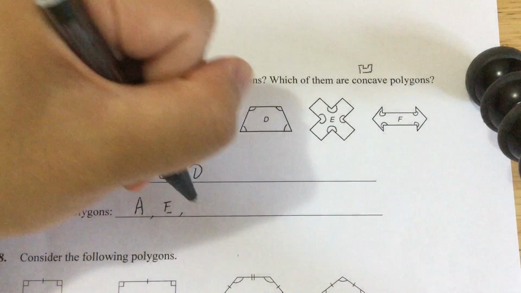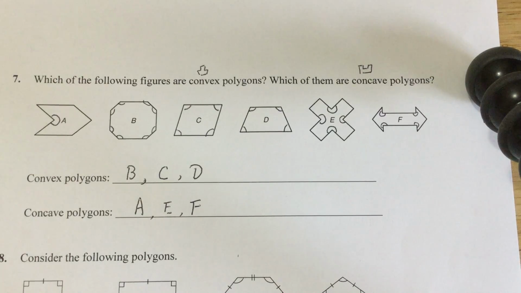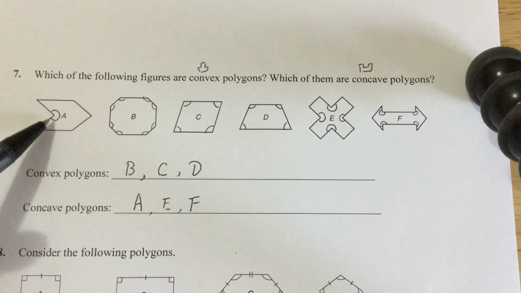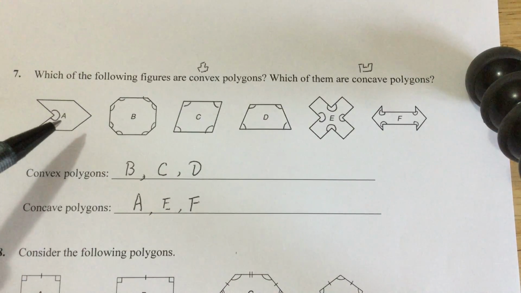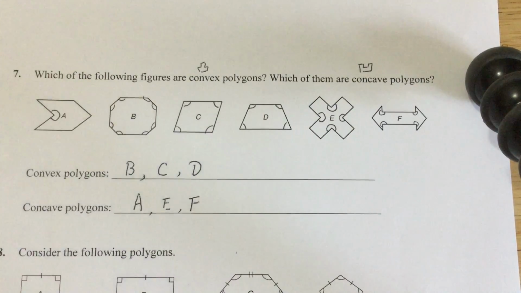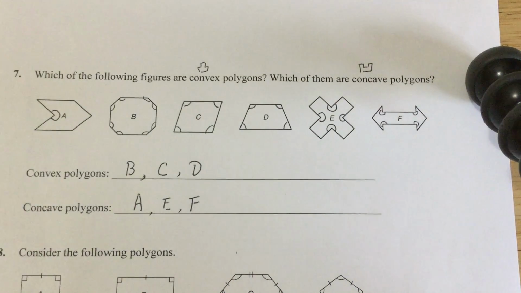So make sure that if any one of the angles is greater than 180 degrees, we call it concave directly. Otherwise, we call it convex. So it's not difficult for you to understand concave and convex.